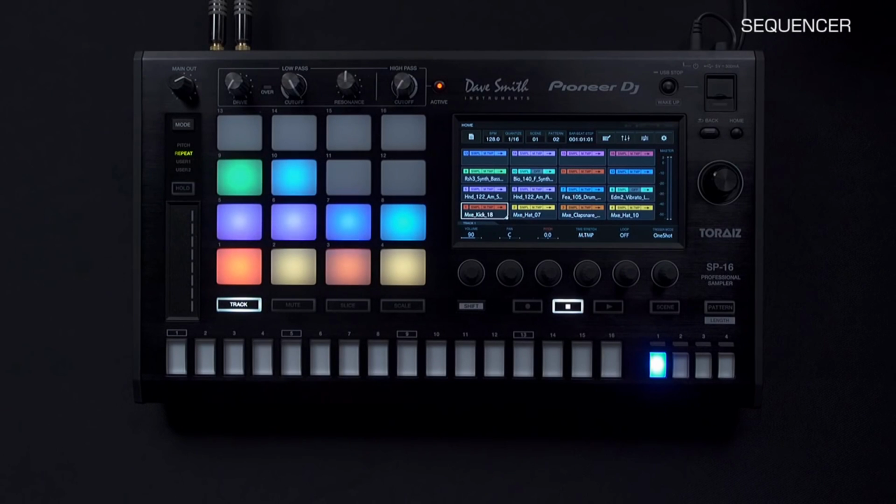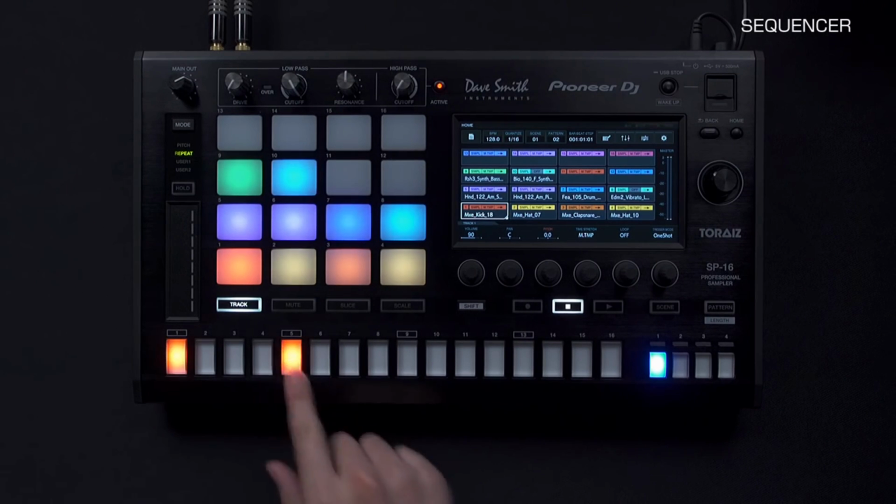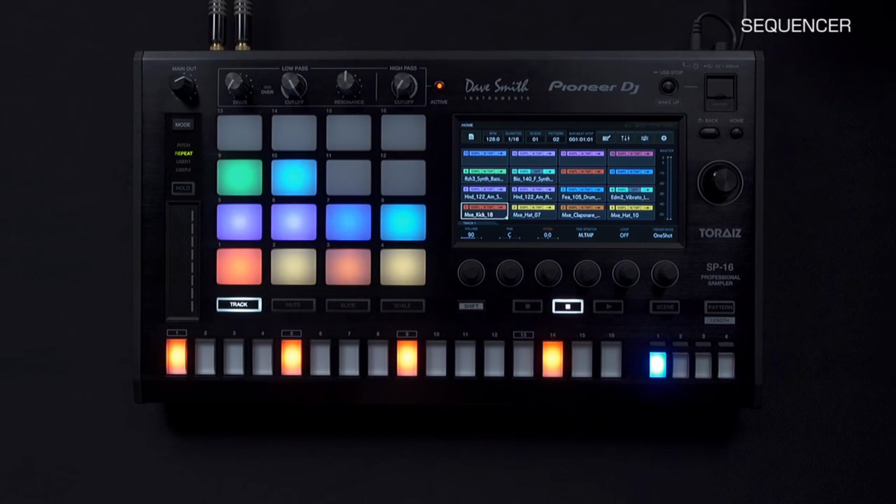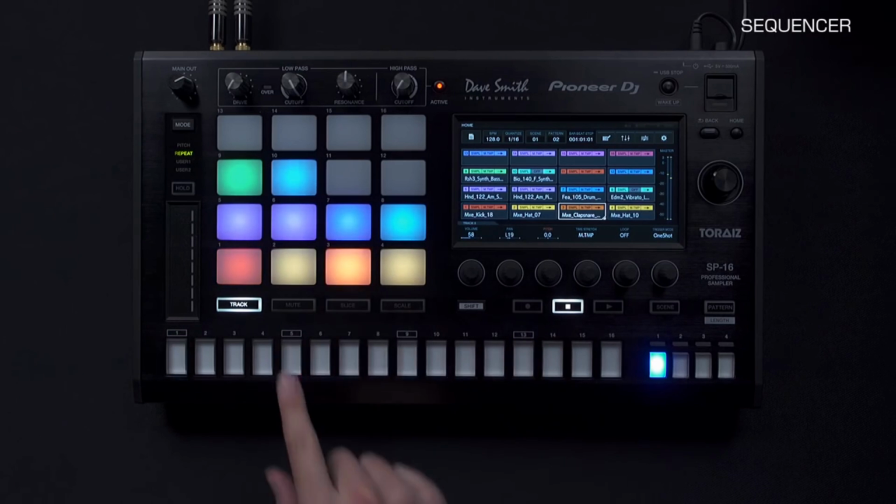The TORAIZ SP-16 has an inbuilt step sequencer. You can press a key to place a sample trigger. Press a key with a trigger assigned, and the trigger will be removed. Note that the color of the trigger corresponds with the track.